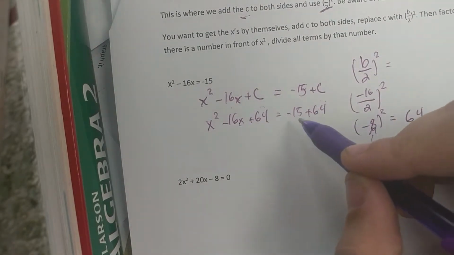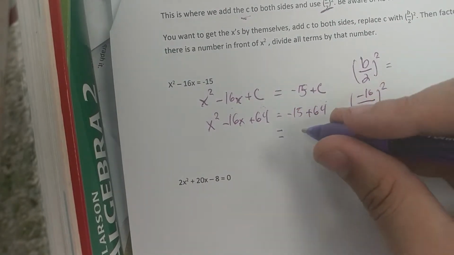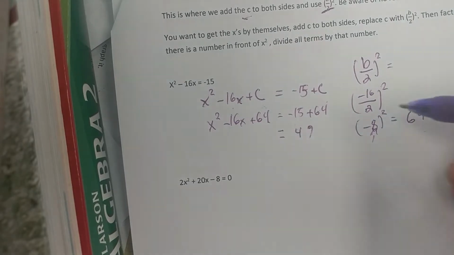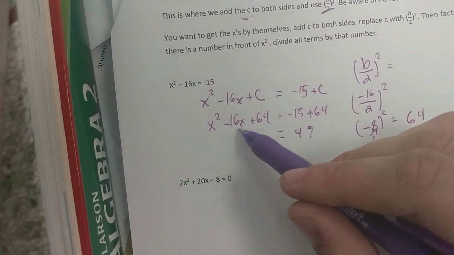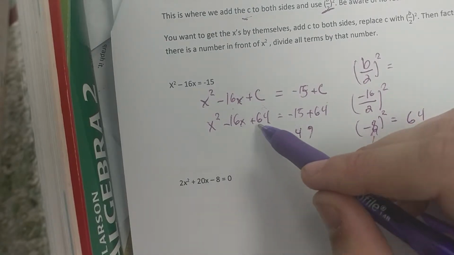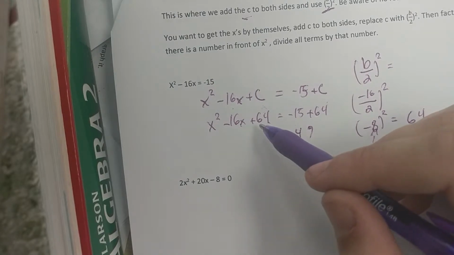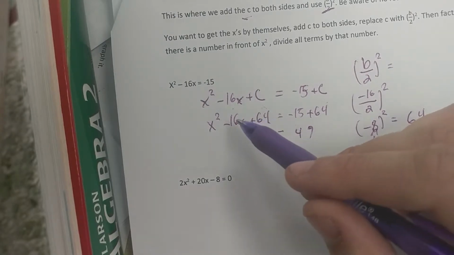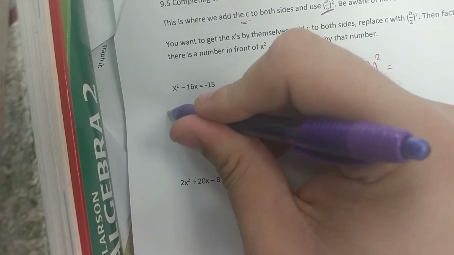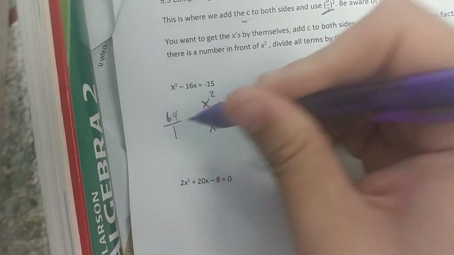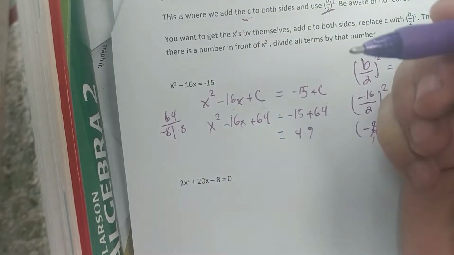Now, I'm going to do the right side first because that's super easy. Negative 15 plus 64 is going to be 49. That's a very particular number for a reason. Here, though, you have x squared minus 16x plus 64. That's not very convenient, but we can rewrite this by what factors of 64 equals negative 16. Now, if you did the chart, what multiplies to c and adds to the b, you're going to get negative 8 and negative 8.